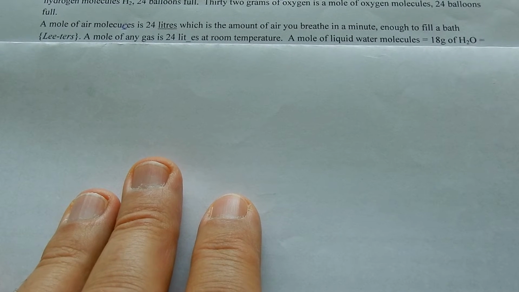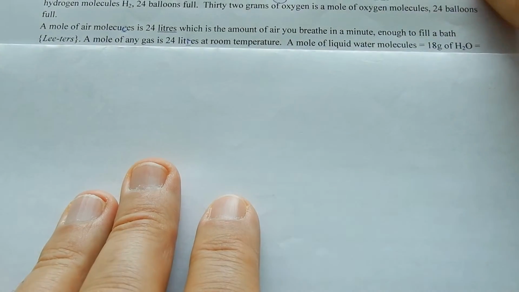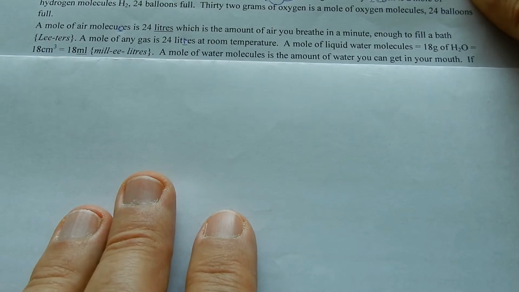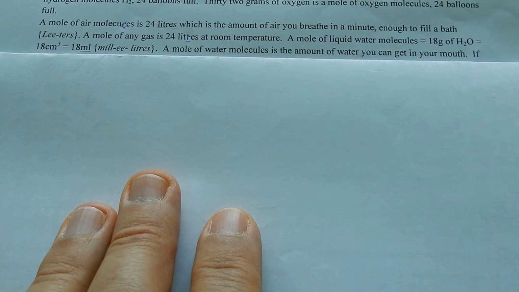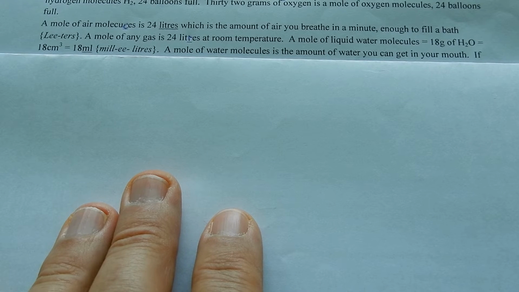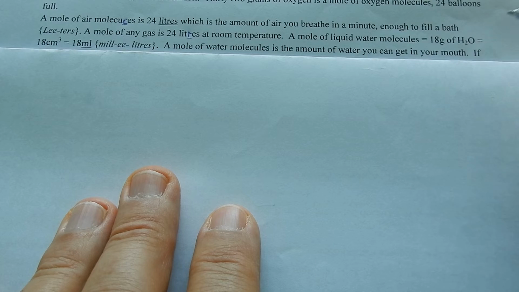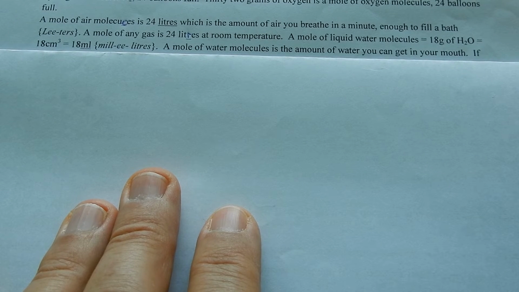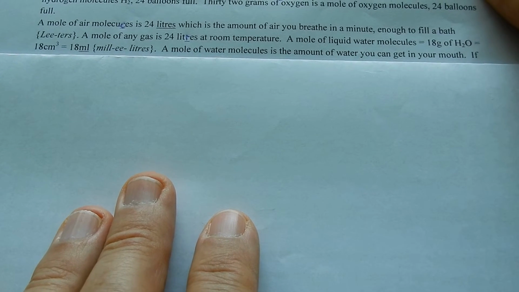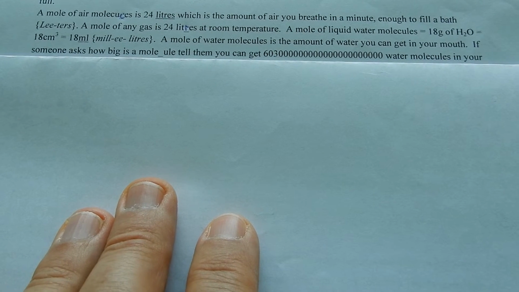A mole of gas is 24 litres at room temperature. A mole of liquid water molecules equals 18 grams of H2O. 18 centimetres cubed, 18 millilitres.